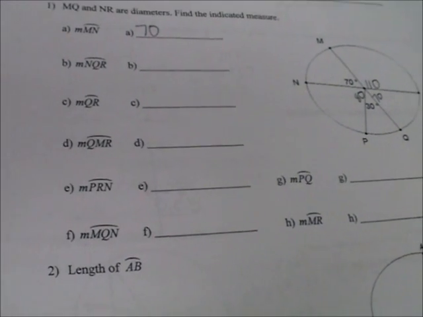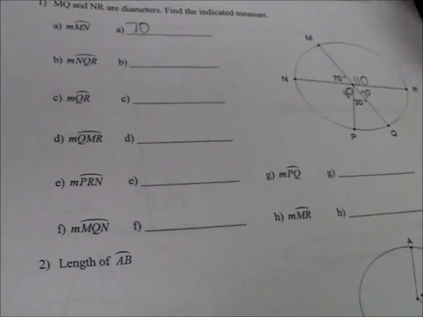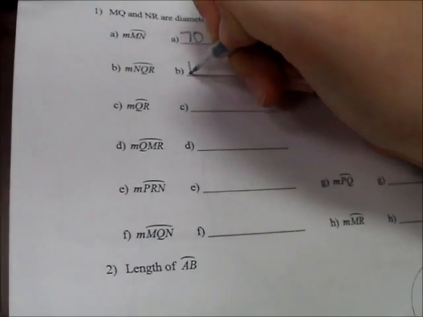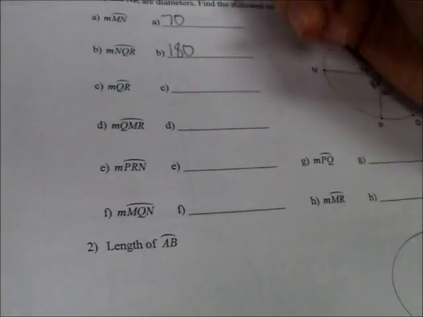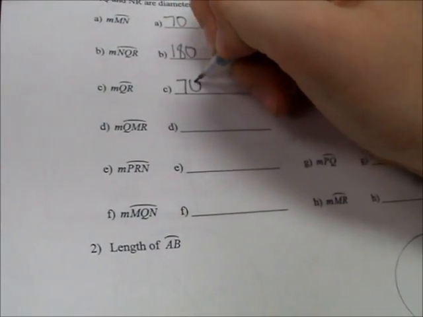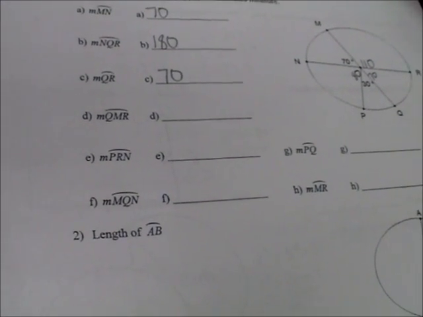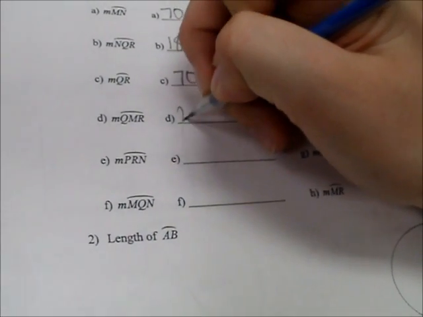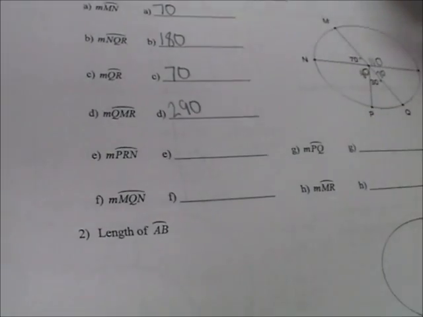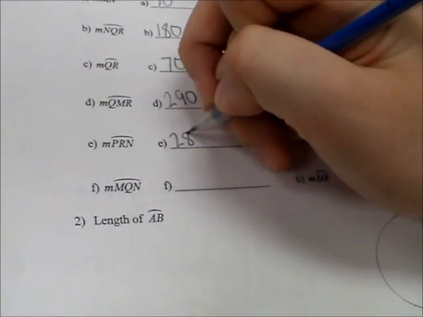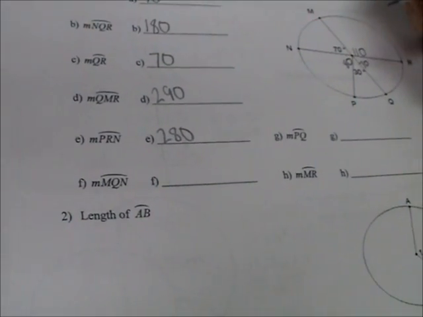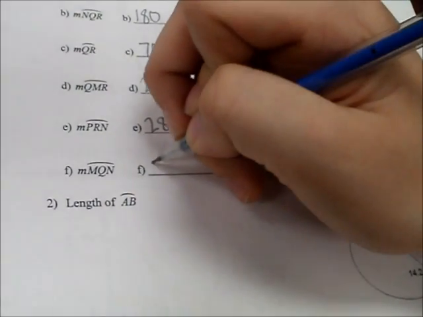Then to find QMR, you can take 360 minus 70, because you know that QR is equal to 70 and a circle equals 360 degrees. So your answer for that one is 290. To find PRN, you do 360 minus 80, which is 280.